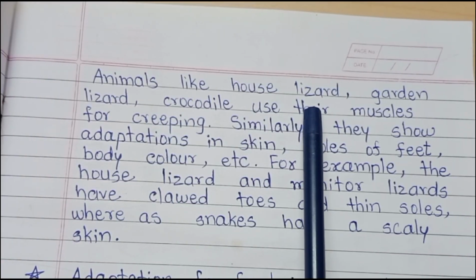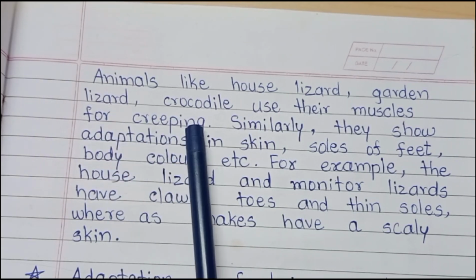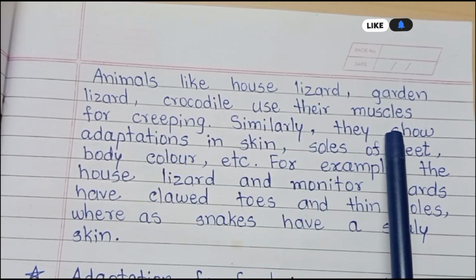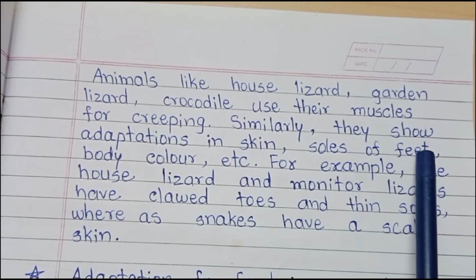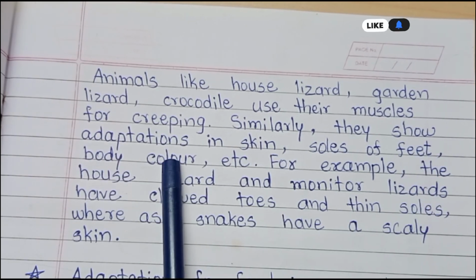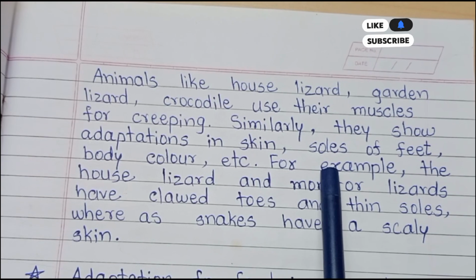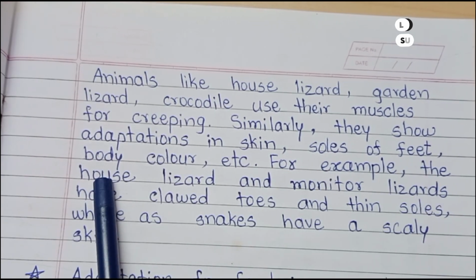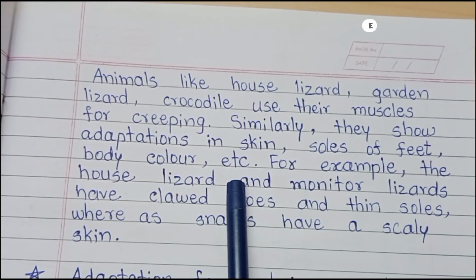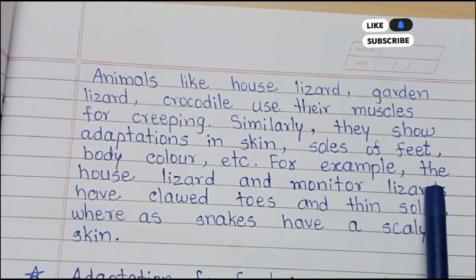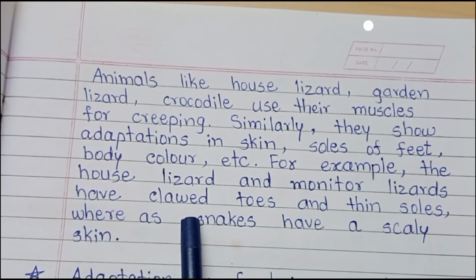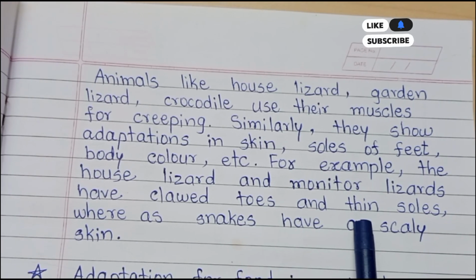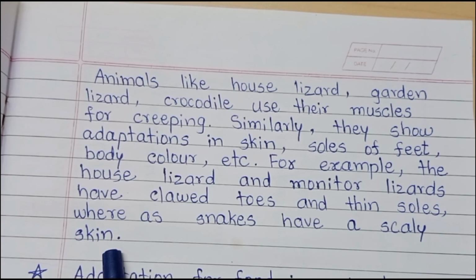Animals like house lizard, garden lizard, crocodile use their muscles for creeping. Similarly, they show adaptations in skin, soles of feet, body color, etc. For example, the house lizard and monitor lizards have clawed toes and thin soles, whereas snakes have a scaly skin.